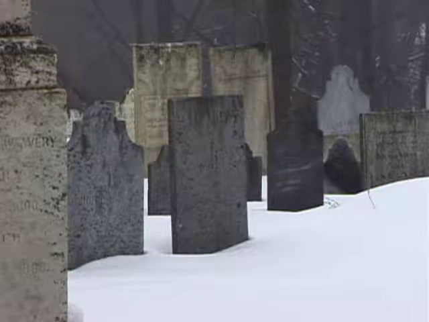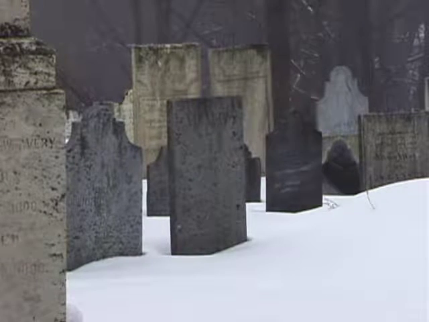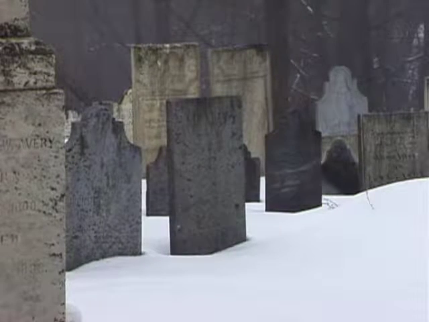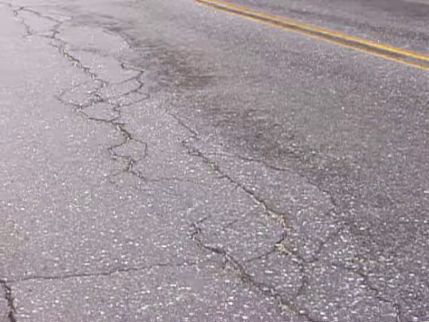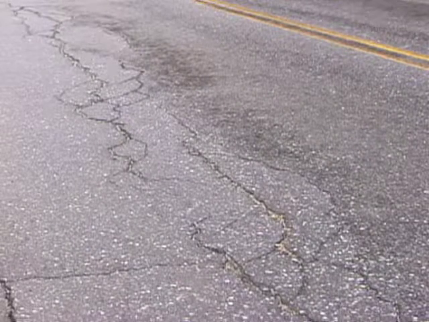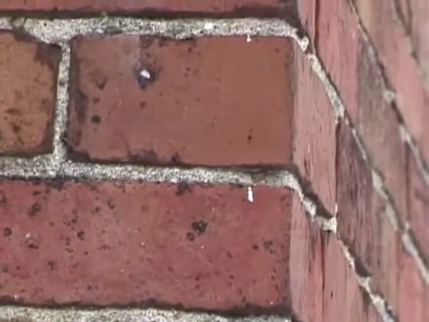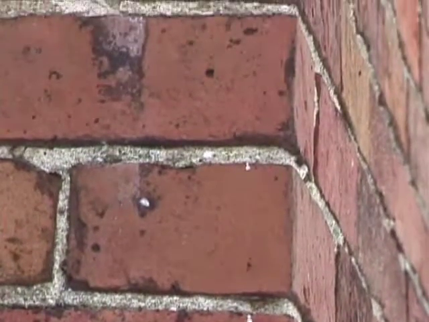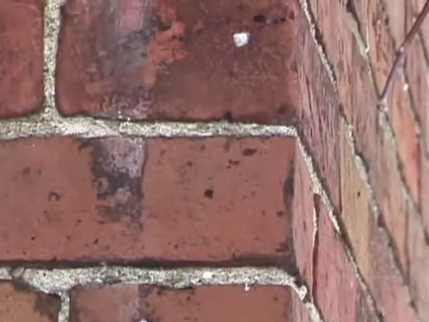What forces caused the tombstones in this graveyard to become nearly illegible? Why did this road become cracked, making for rough travel? And what caused these once sharp bricks in this old building to become dull and bumpy?